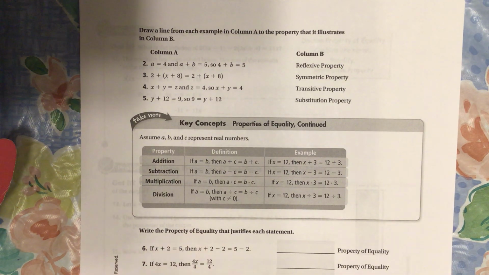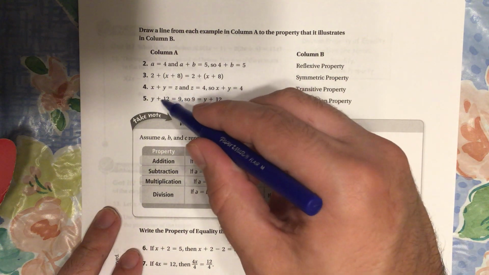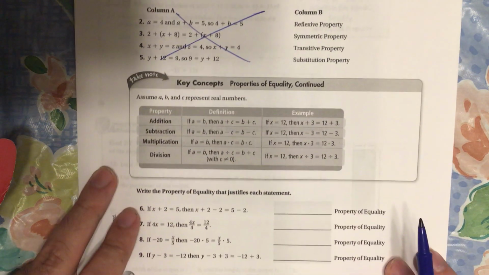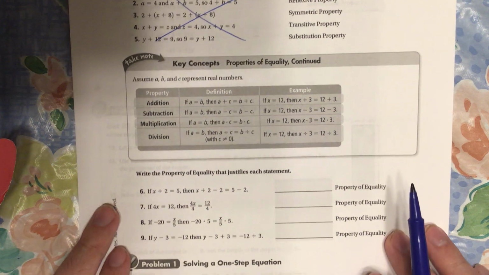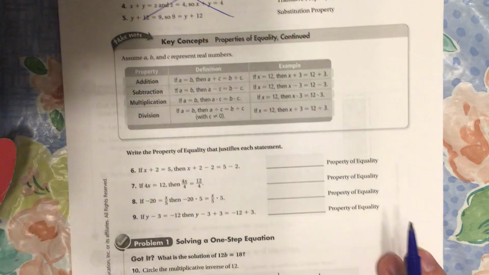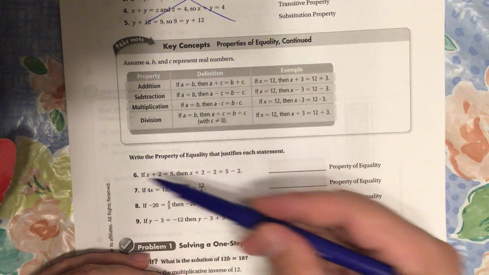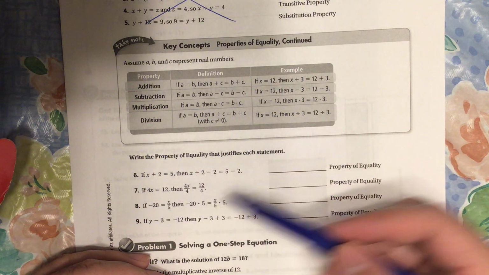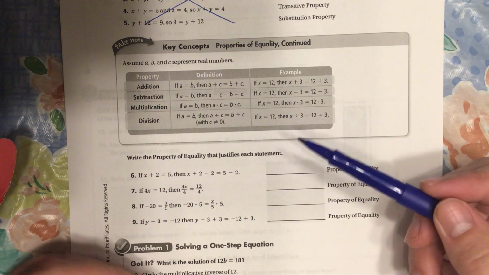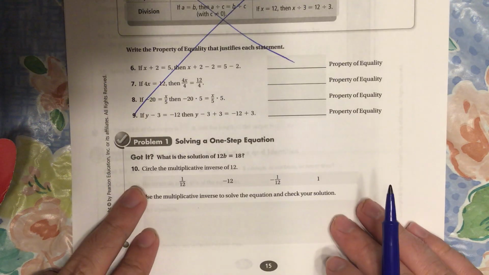Again, this is just more of those vocab words, which we are not going to memorize, so we're skipping. They really wanted us to talk about these inverse operations, but let's just solve an equation. Why have to memorize all this vocab, right? So we are skipping, okay? And we're going right down to problem 1.